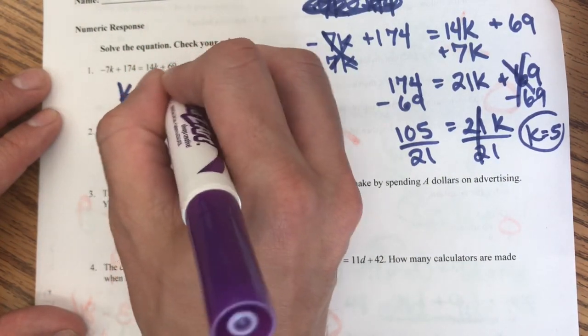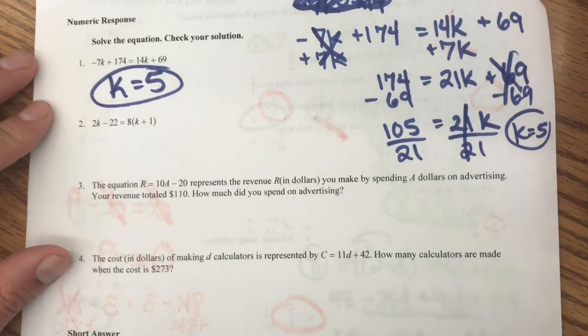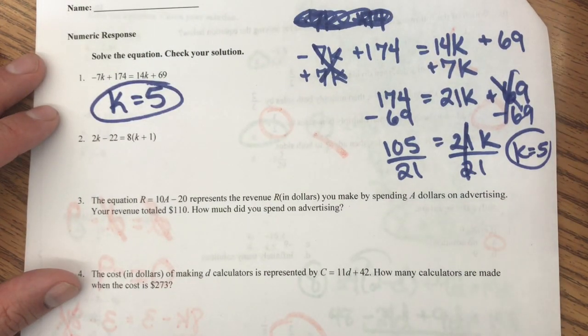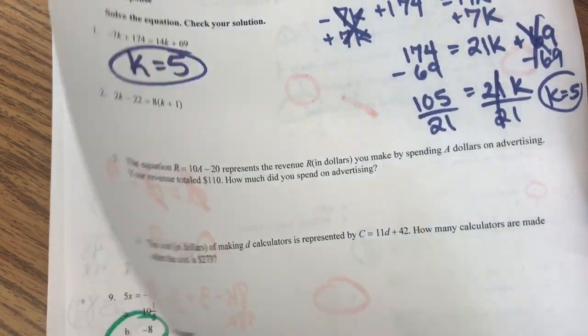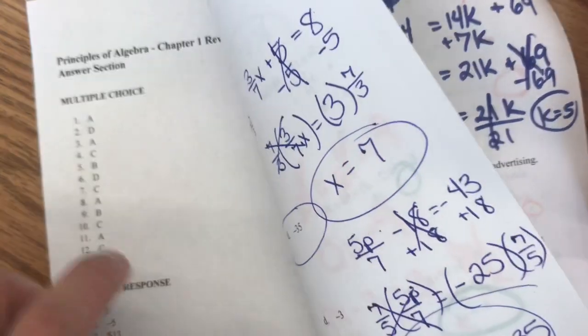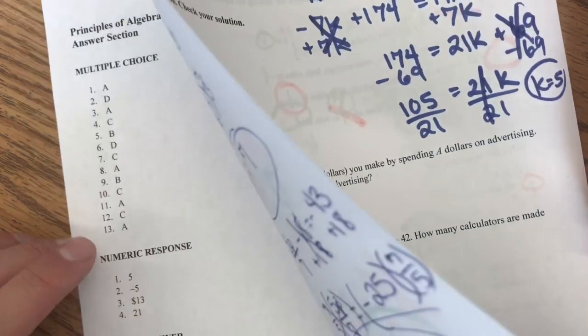K equals 5. Now remember, these review packets, the answers are in the back. So if for any reason you're like, I don't know if I did it right, the answers are right there. But let's quick check. 5, great.